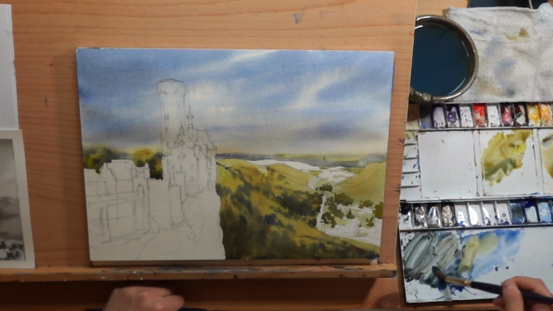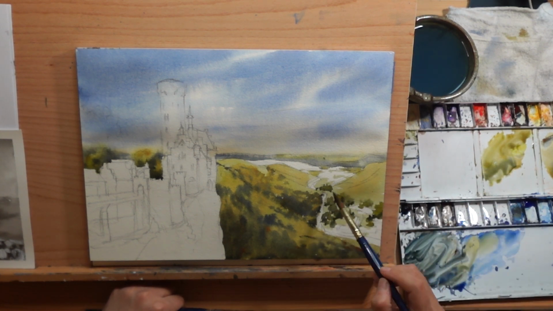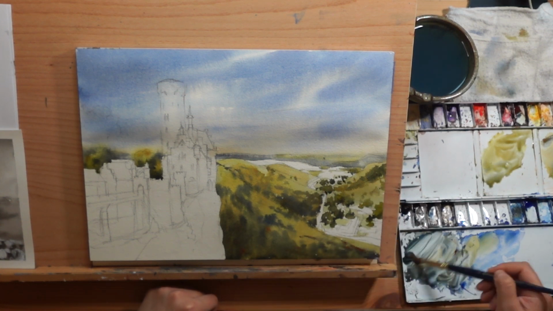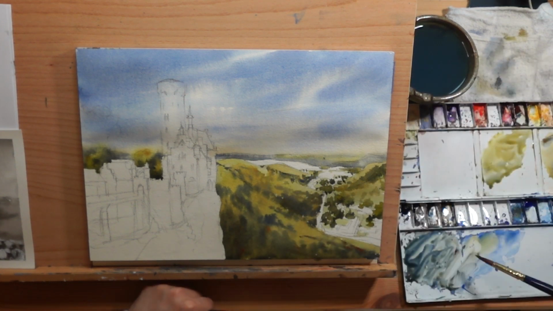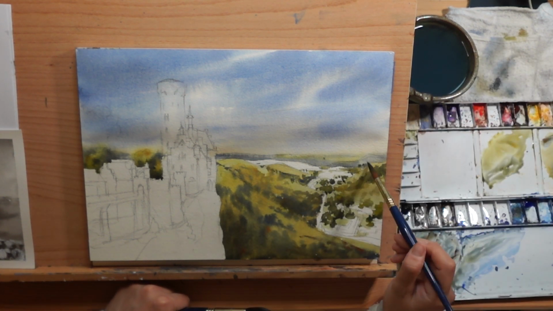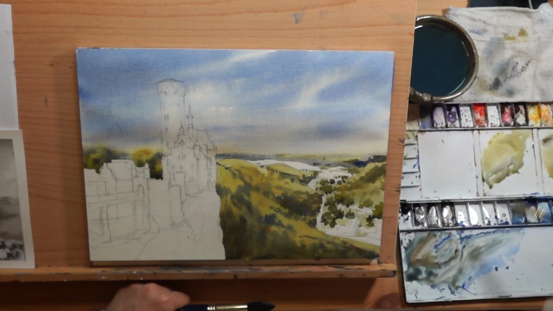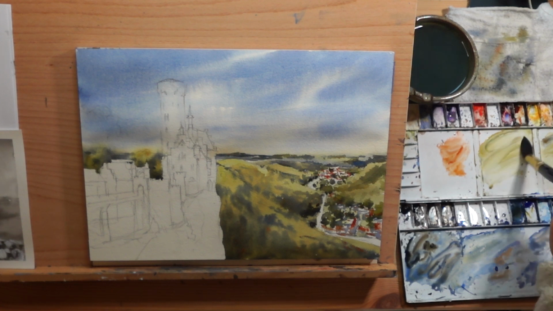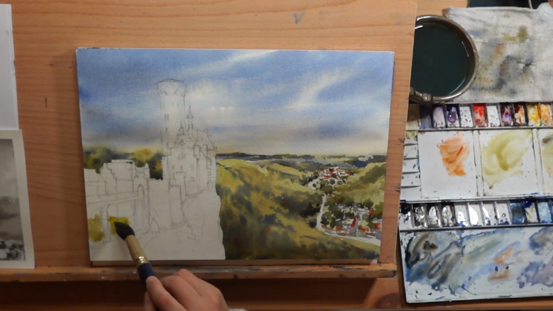Now, having done that, we have a very clear kind of light value objects left out in the scene, which will be the castle itself, as well as these towns on the lower right side, which is exactly what we intended. Cool, so now we can go ahead and tackle the castle.